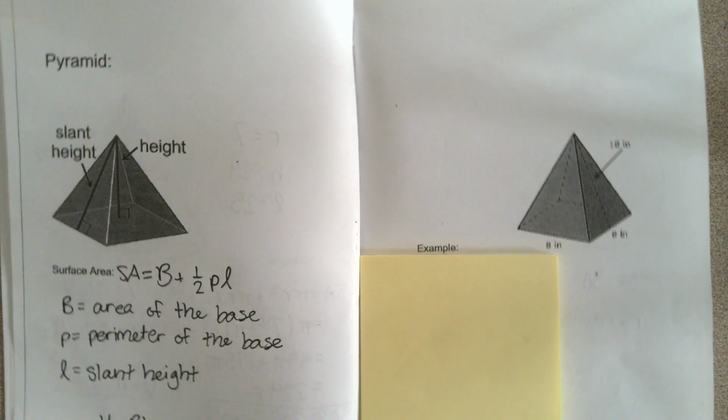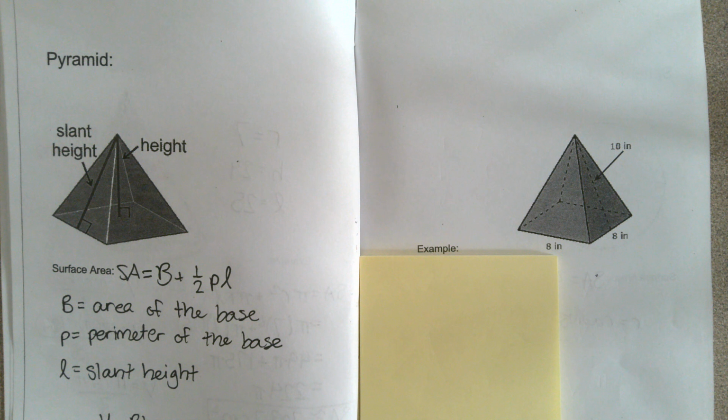Hello everyone. In today's video, I will be going over the surface area and volume formulas for a pyramid. So first, let's start with the surface area formula.